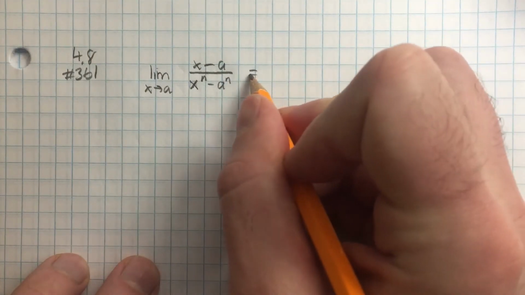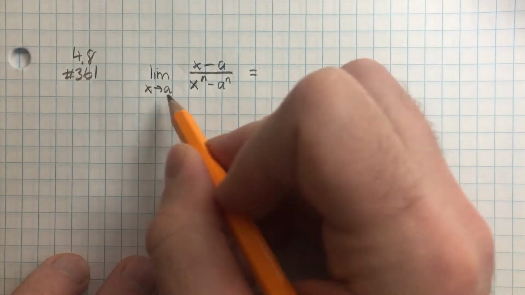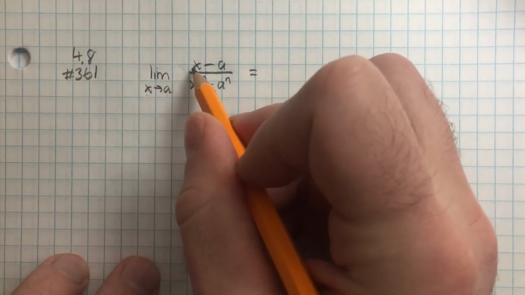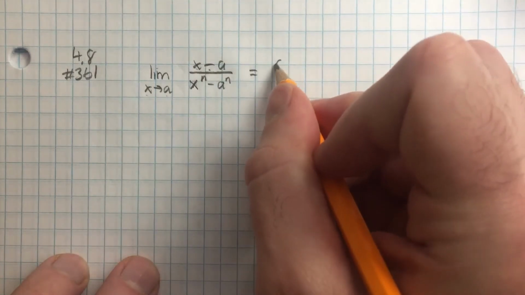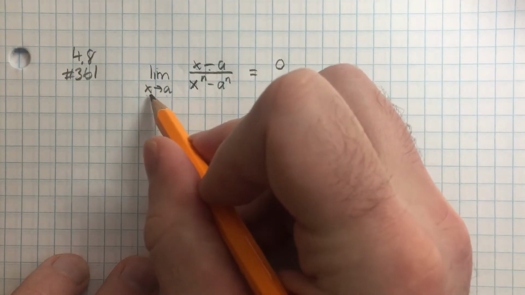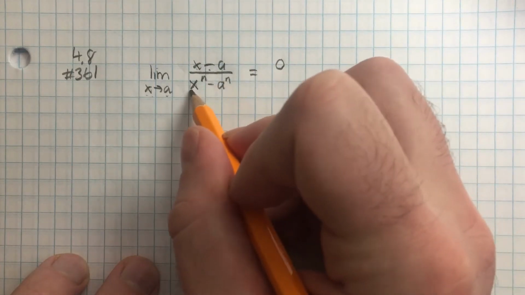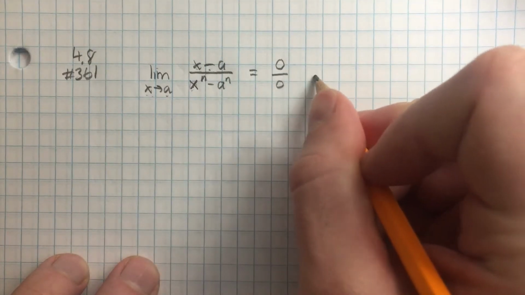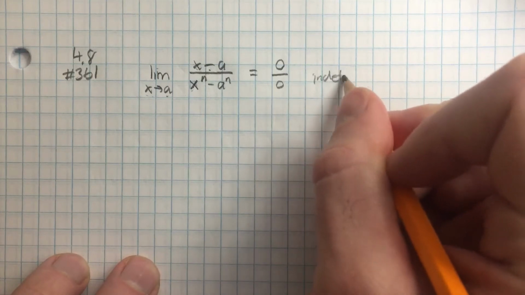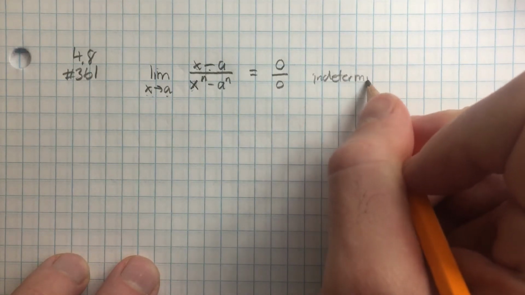And to confirm that we can use L'Hopital's rule, let's see what happens here. As x approaches a, we get the numerator approaching a minus a, which is of course approaching 0. And as x approaches a, we get the denominator approaching a to the n minus a to the n, which is of course approaching 0. So it is indeterminate form to which L'Hopital's rule applies.